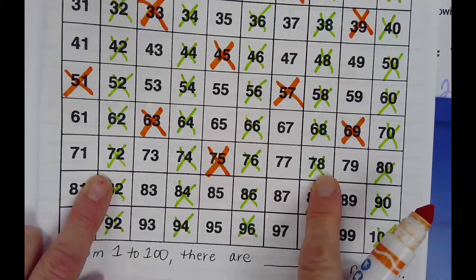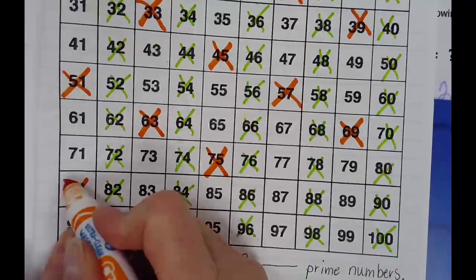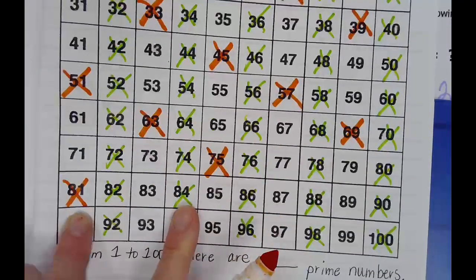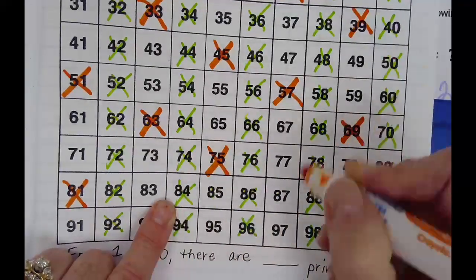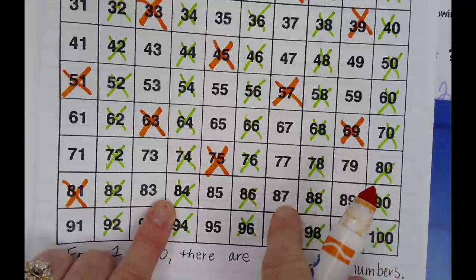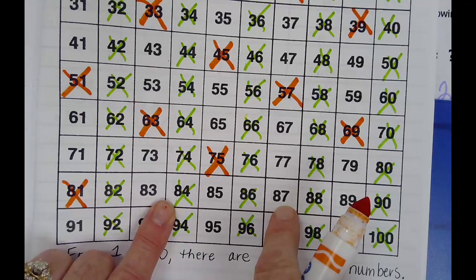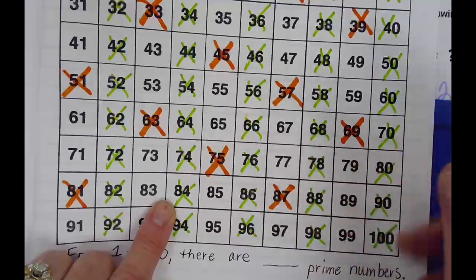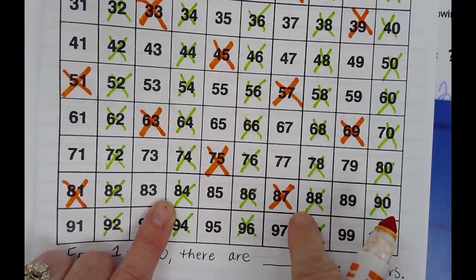After 78, mark out 81. After 81, marked out. After 84, 87. Just going to stop for a second. What's 8 plus 7? Does 3 go into 15? That's why it's marked out. So everything we've marked out for 3, if I add those numbers together, 3 will go into it.